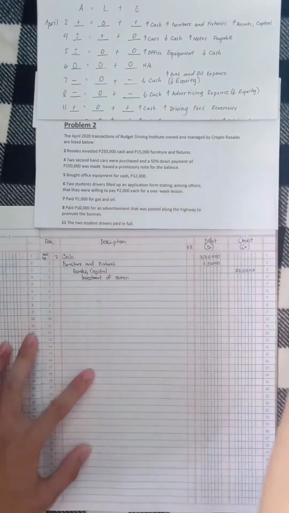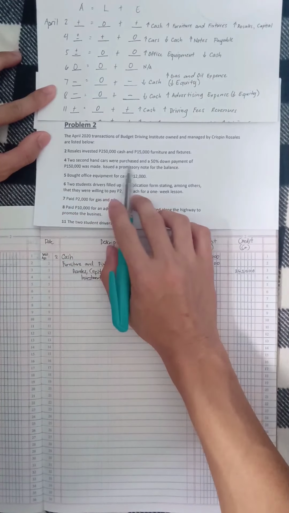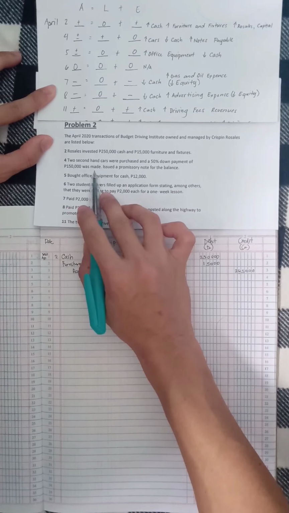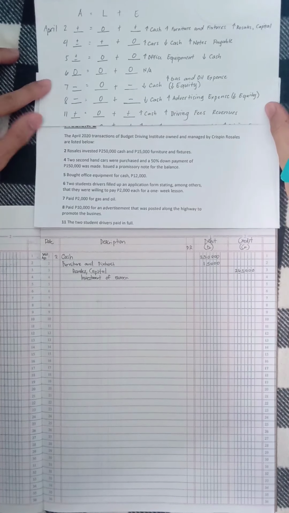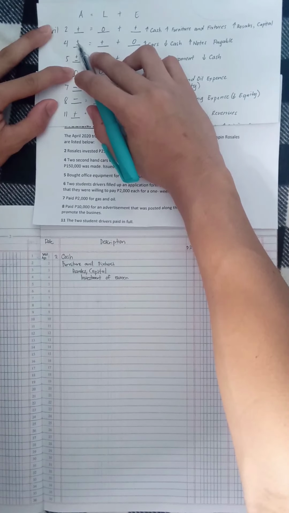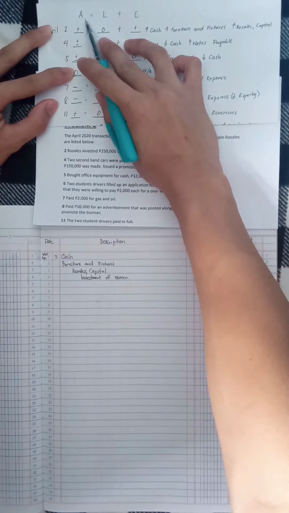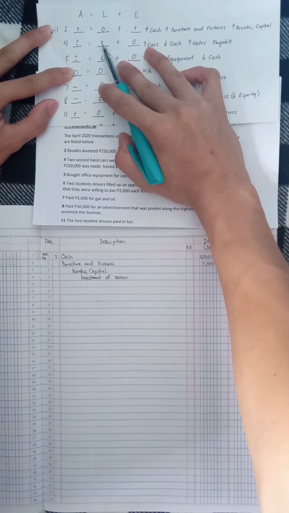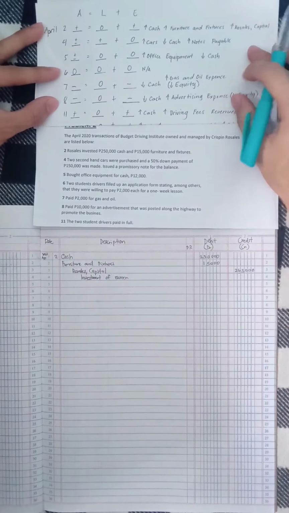Okay, next transaction na tayo. On April 4, 2 second-hand cars were purchased and the 50,000 down payment of 150,000 was made. Issued a promissory note for the balance. So, on April 4, there's an increase in asset, particularly in cars, and there's a decrease in asset, particularly in cash. And there's an increase in liabilities, particularly notes payable, no effect naman sa equity.